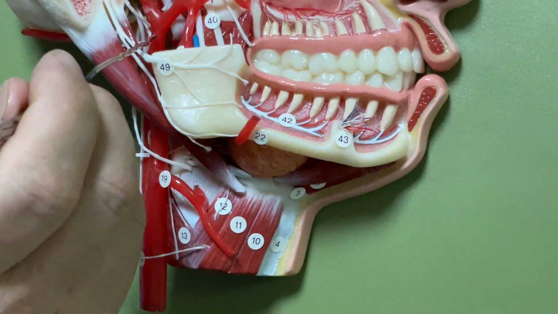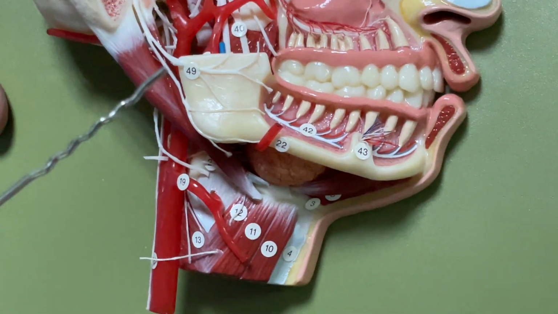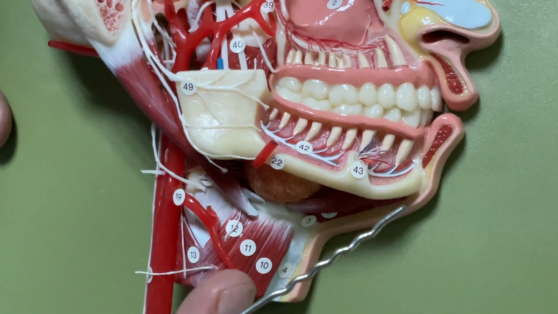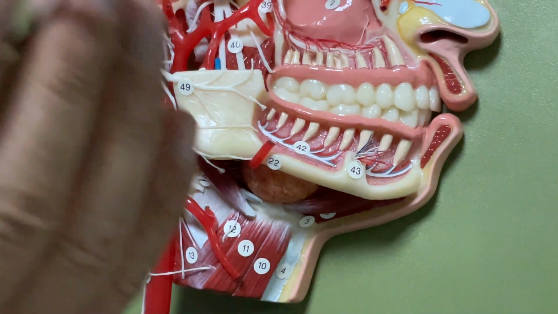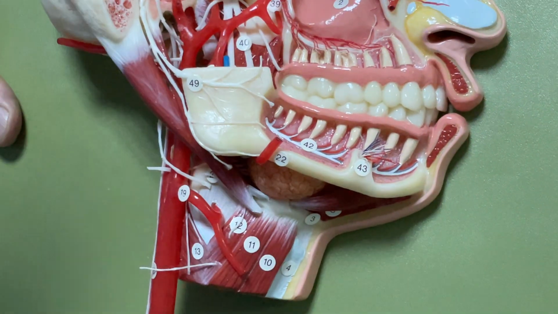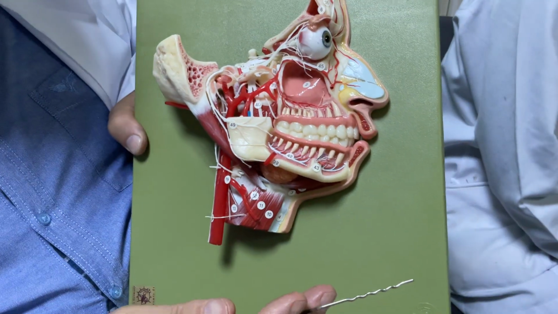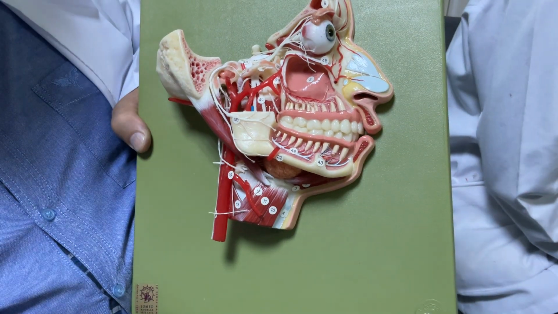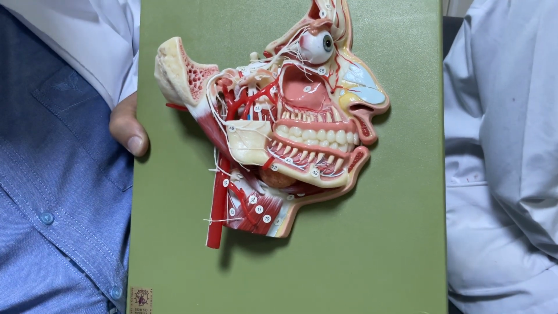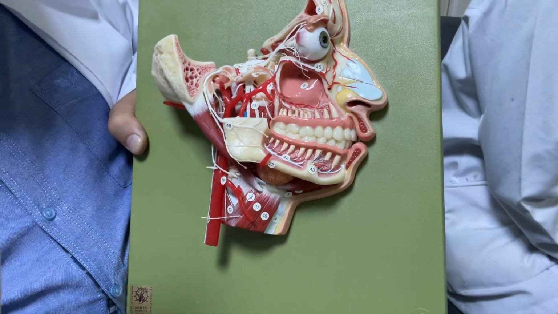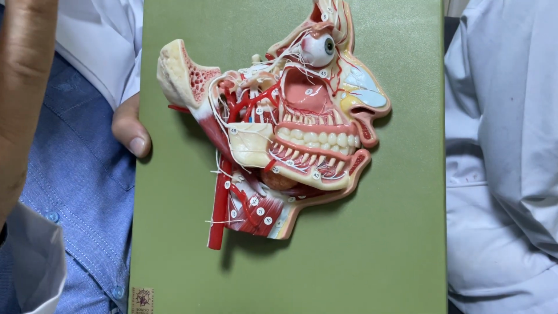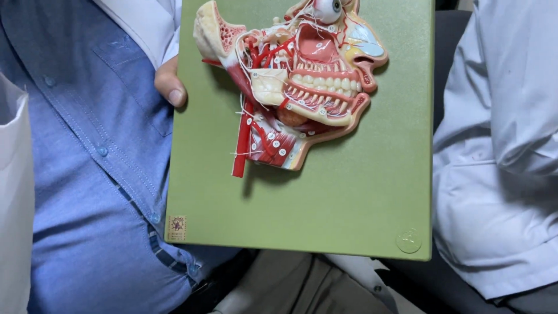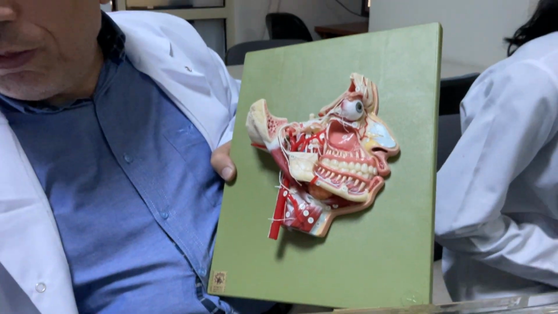And then this external carotid artery also has the occipital artery, posterior auricular artery, and ascending pharyngeal artery. So the external carotid artery has 6 branches with 2 terminal branches. Out of 6 branches, 3 arise from its anterior aspect, 3 from its posterior aspect.